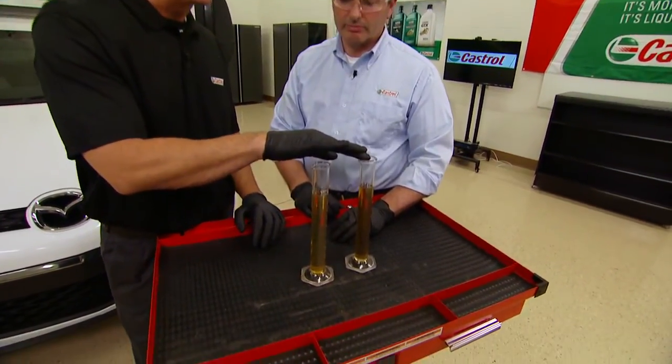Now that you understand the basics of motor oil, we have to understand a couple of different types of motor oil. So we have with us Tim Miranda, a senior engineer from Castrol. Tim, right here we have some conventional oil and we have some synthetic oil. What's the difference? Well, John, the real basic difference comes down to the base oil types that are used in engine oil. We have conventional base oil and synthetic base oil. There's also synthetic blend, which is a blend of conventional and synthetic.